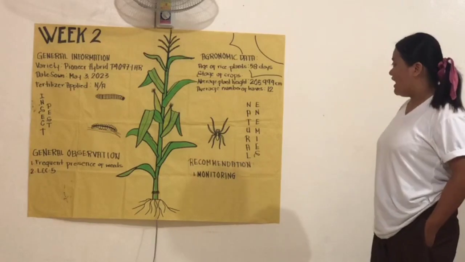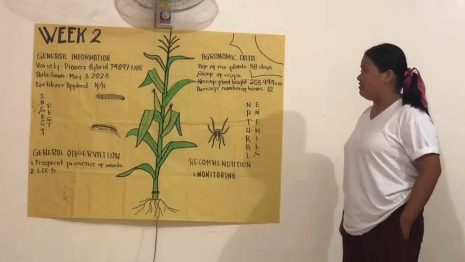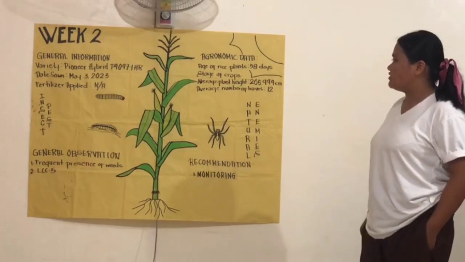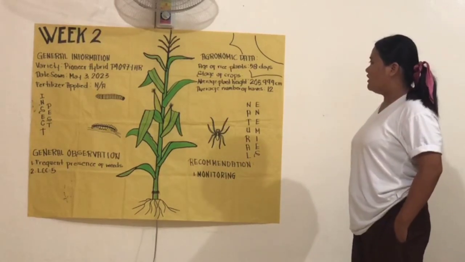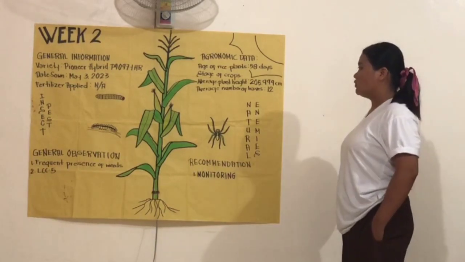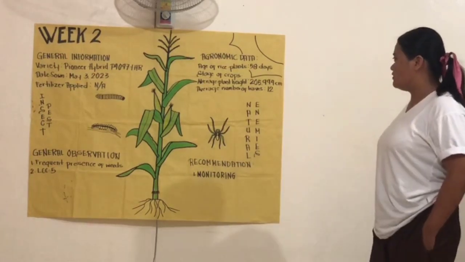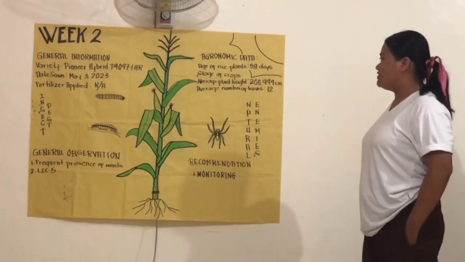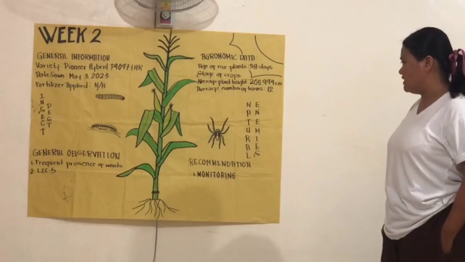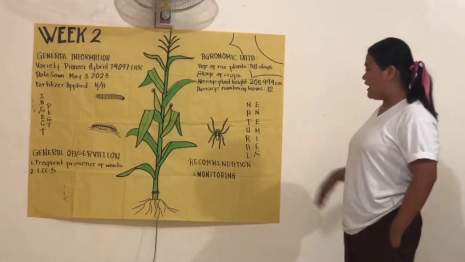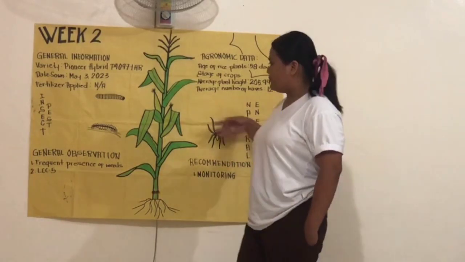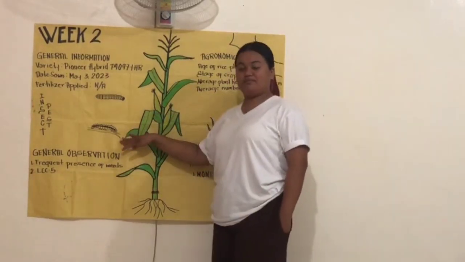Agronomic data is age of corn plants is 58 days simula nung na-sown, which is May 3, 2023. Then, average plant height is 205.994 centimeters. Average number of leaves is 12. Then, recommendation is monitoring. Then, the natural enemy is spider. Then, yung insect pest is fall armyworm.